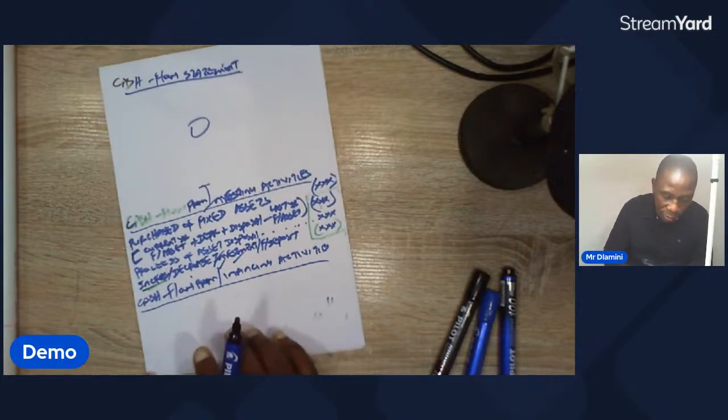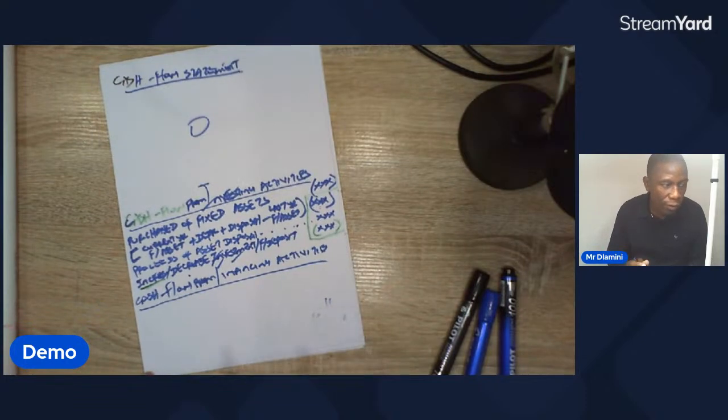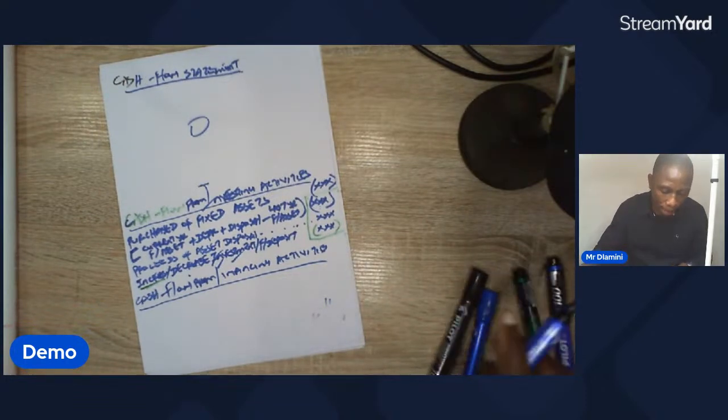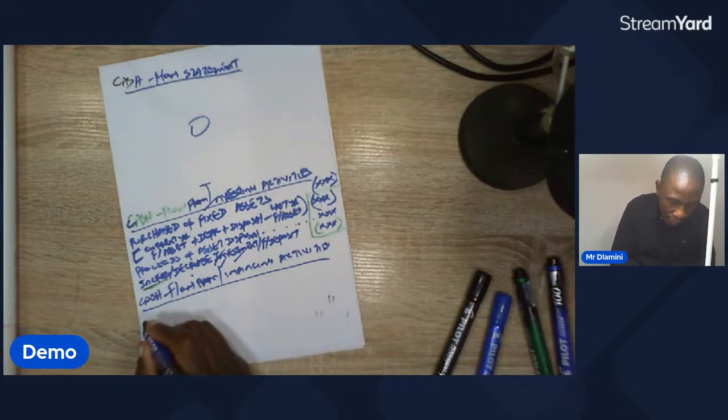Now we are looking at the main one, cash flow from financing activity. How do you finance? Proceeds of issue of shares.